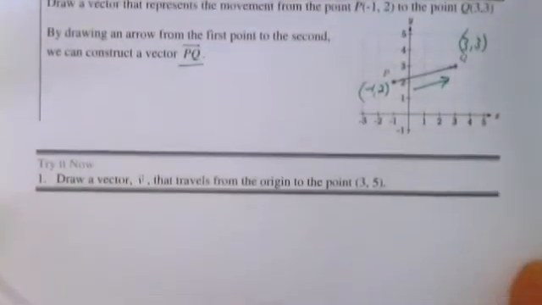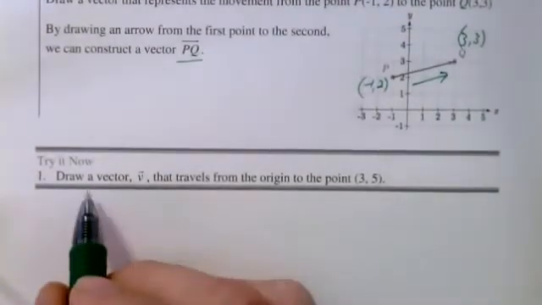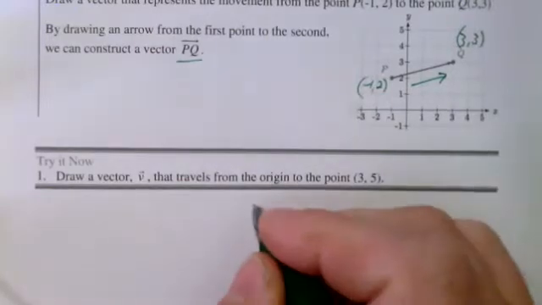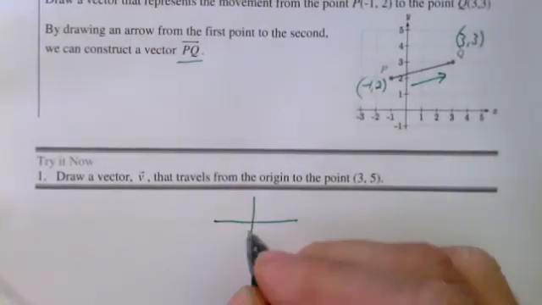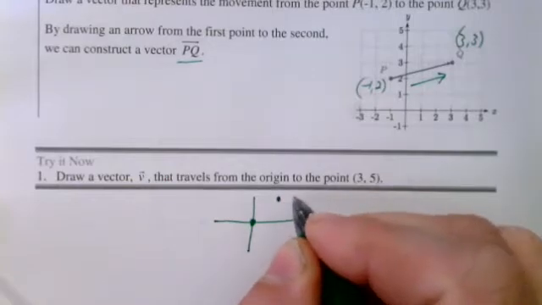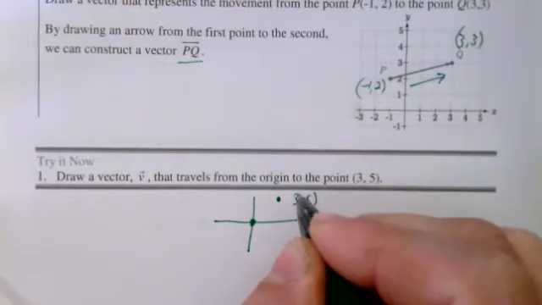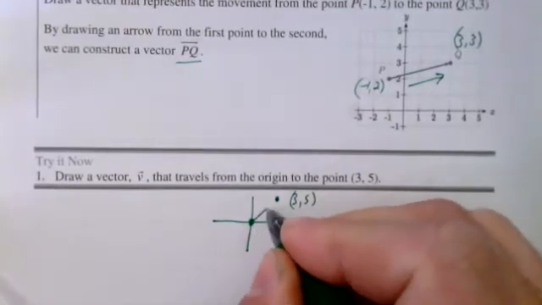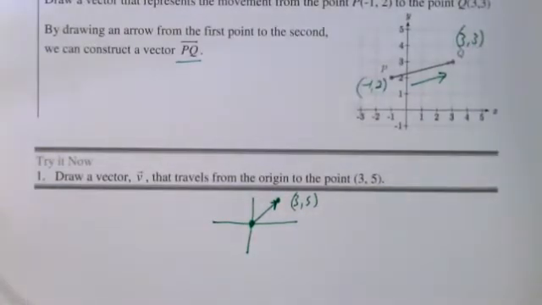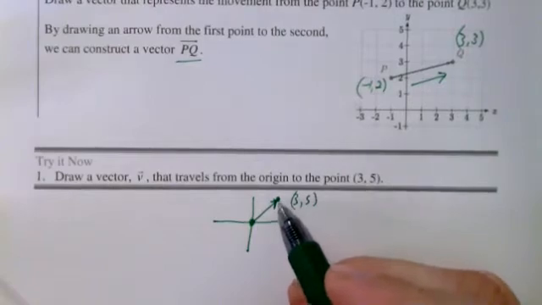Real quickly, if you want to take a look, this is your example. You can put this in your notes real quick. Draw a vector that travels from the origin to 3, 5. The origin is going to be 0, 0. 3, 5 is going to be somewhere up here. That's going to be the point 3, 5. A vector is going to look something like that.